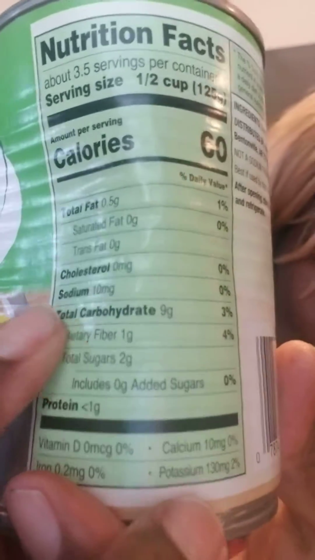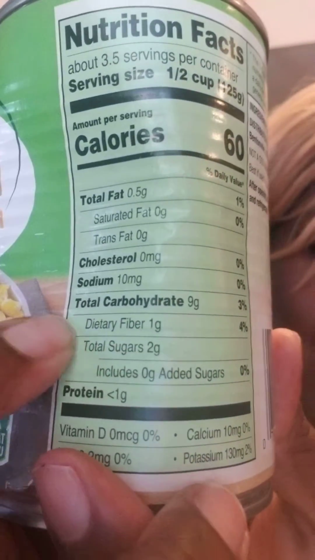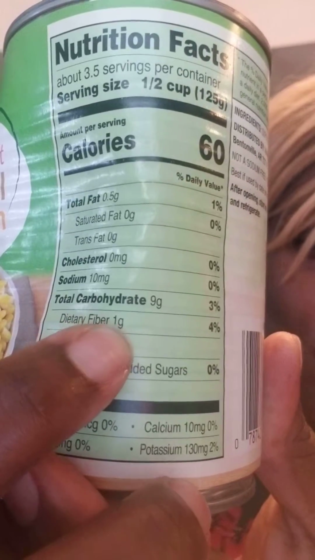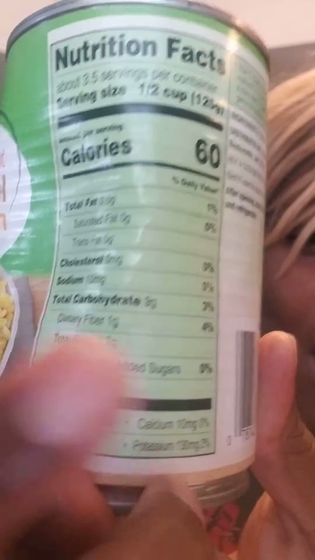I have another one here. This can is beat up, but total carbohydrates is 9 carbs. And if you subtract your dietary fiber, which is 1 carb, you'll then have 8 net carbs.